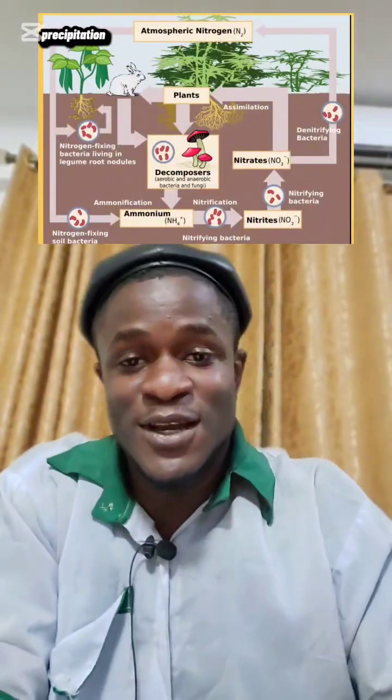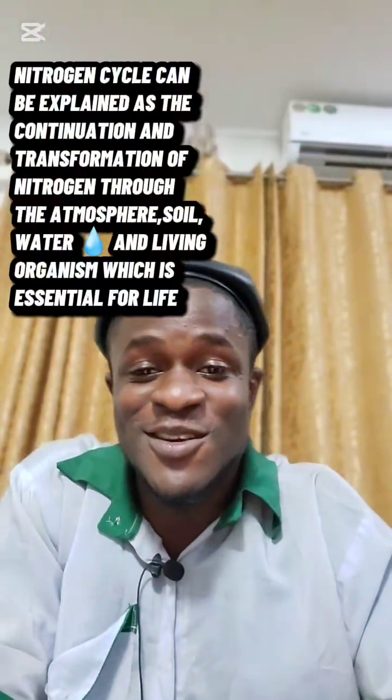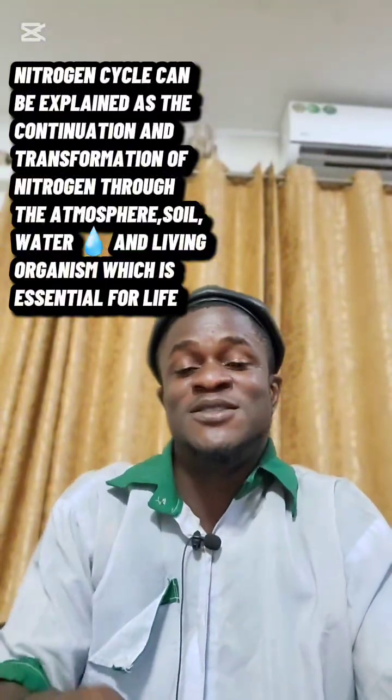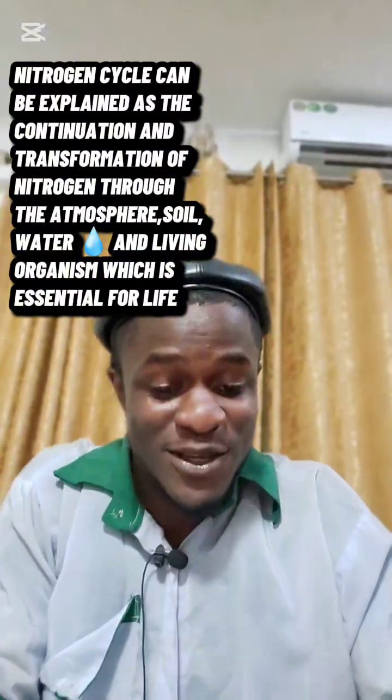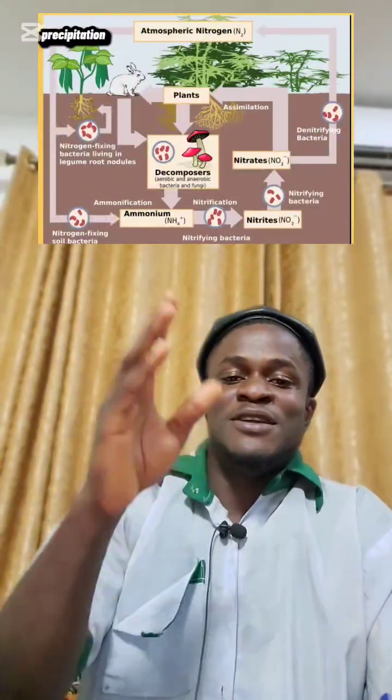Okay, today we are going to talk about the nitrogen cycle. First of all, what is the nitrogen cycle? The nitrogen cycle can be defined as the continuation and transformation of nitrogen through the atmosphere, soil, water, and living organisms, which is essential for what? Life. Okay. This is the diagram of the nitrogen cycle.